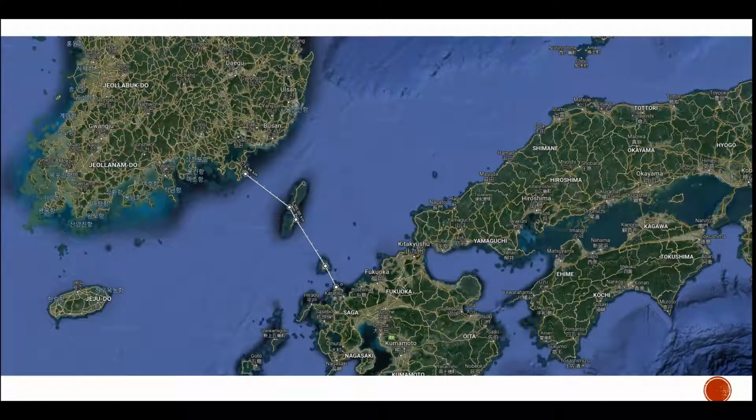Actually, there are two islands that can be used if you want to build a faster link between Japan and South Korea. Using these two islands, the total length between these two countries is around 280 kilometers.